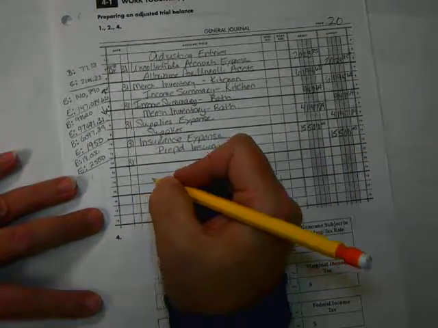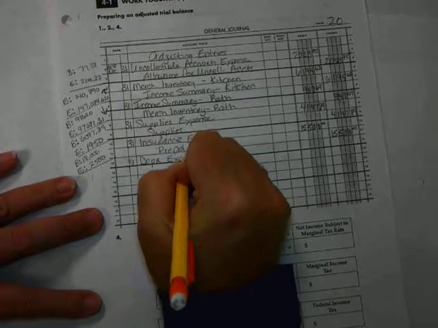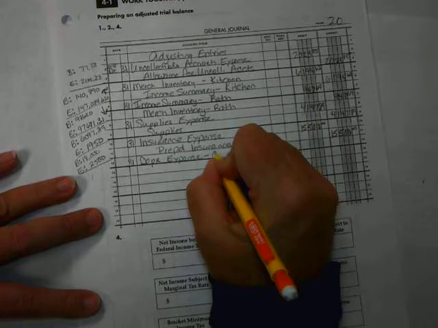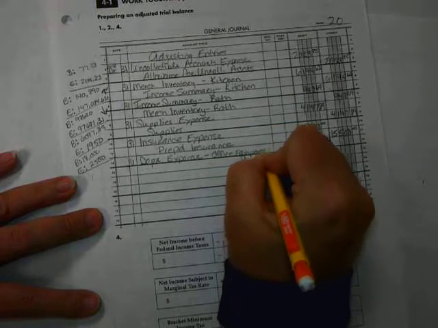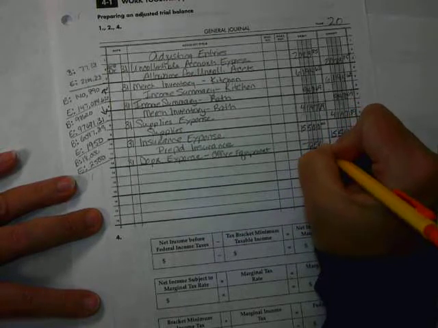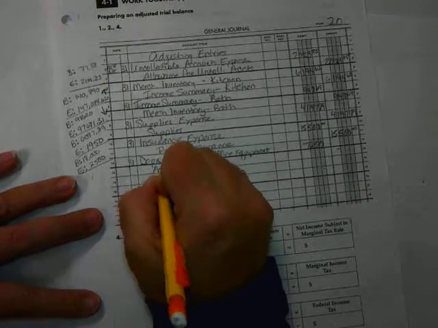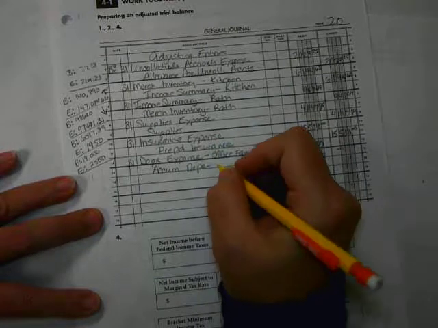Okay, so now we'll do the adjustment for that. On the 31st, depreciation expense, office equipment, $7,250. And accumulated depreciation, office equipment.